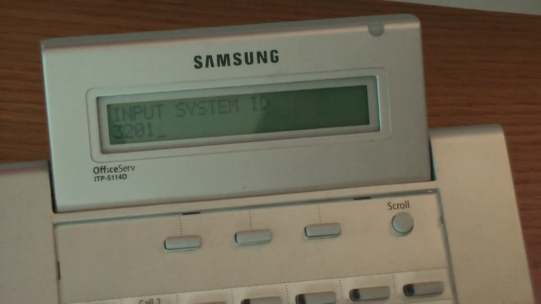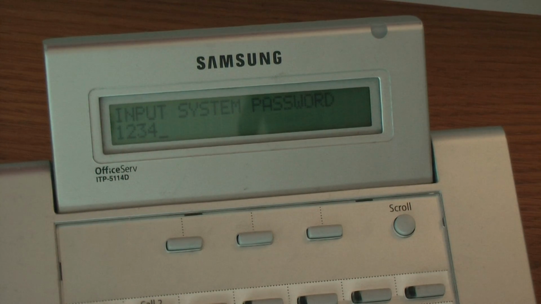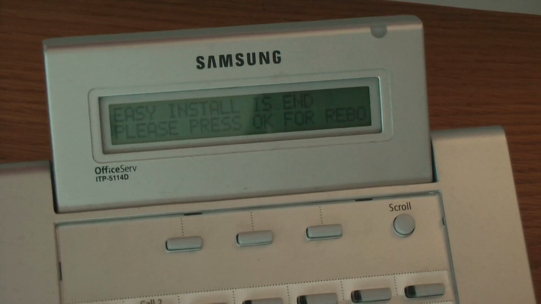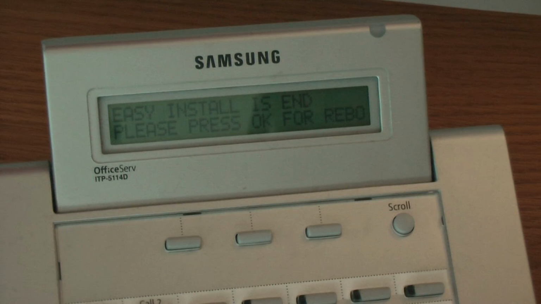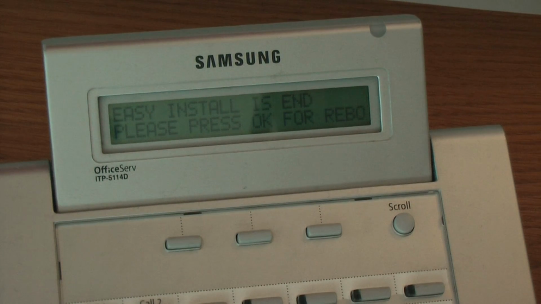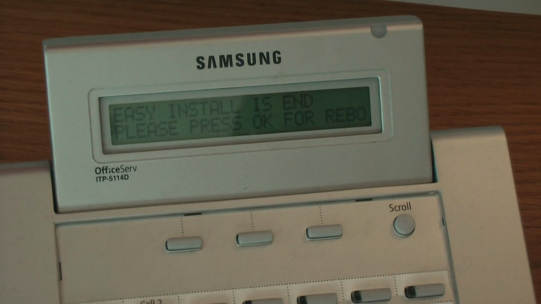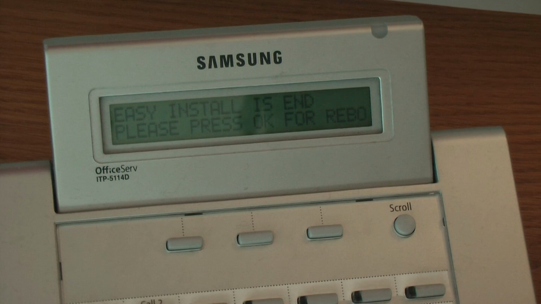The user ID of the phone is 3201 and the password is 1234, default password. So again, we just press enter to accept these. Of course, if you're just moving this phone from internal to external, the username and password will be the same. That's your unique identity in the system, and only the IP address would change, and instead of the 192 we'd have the public IP address of the site that you're trying to connect to.